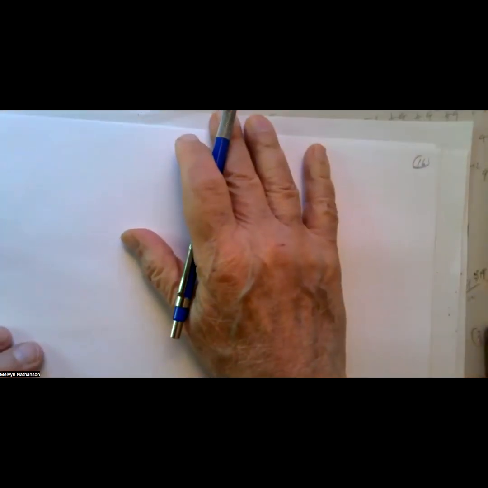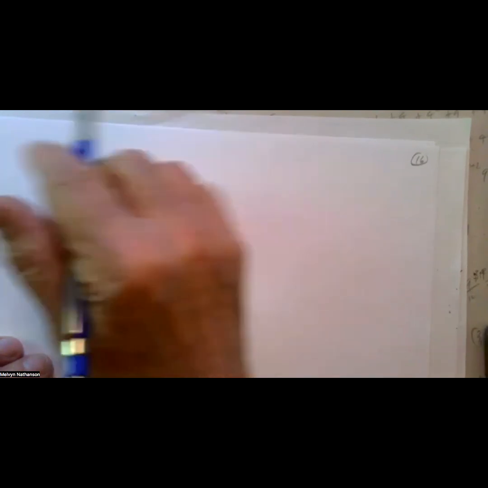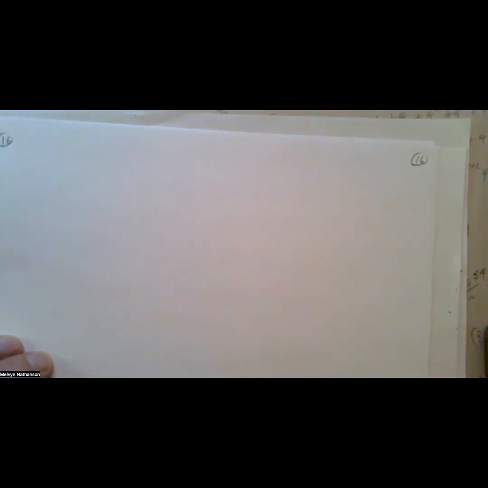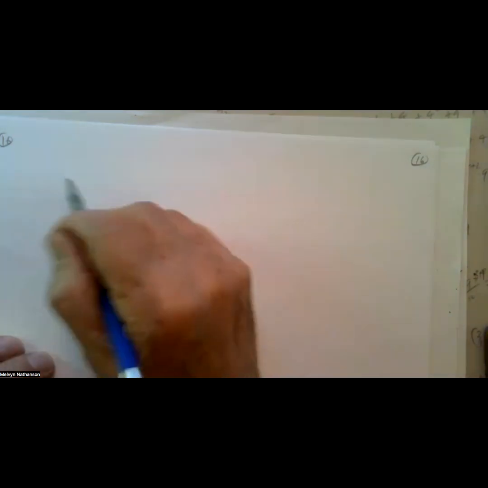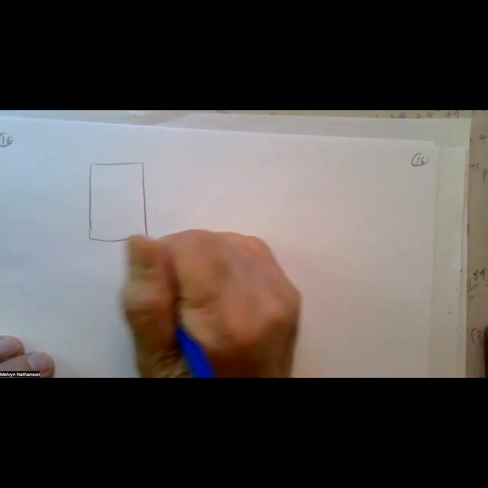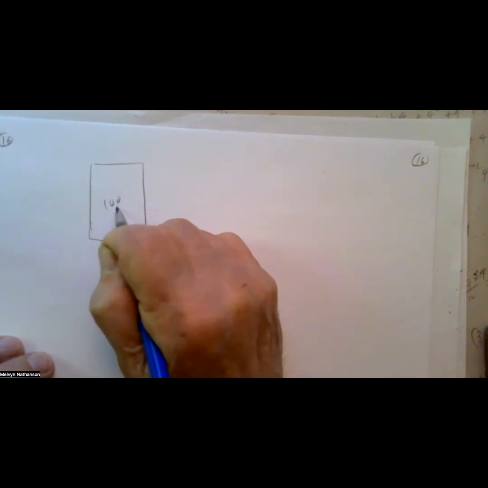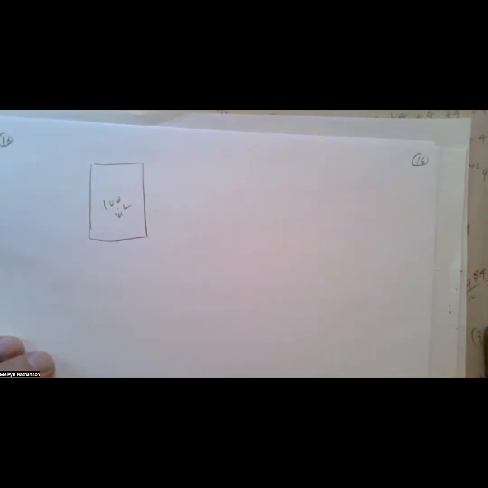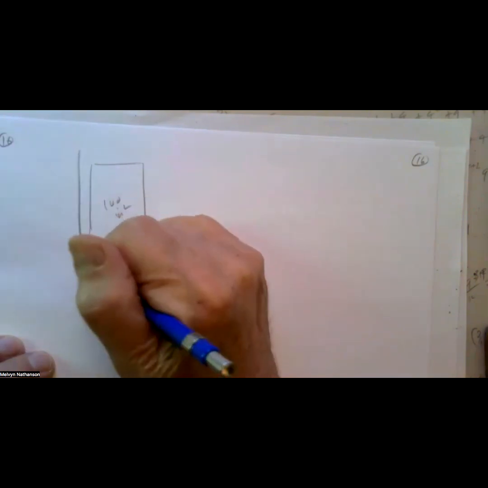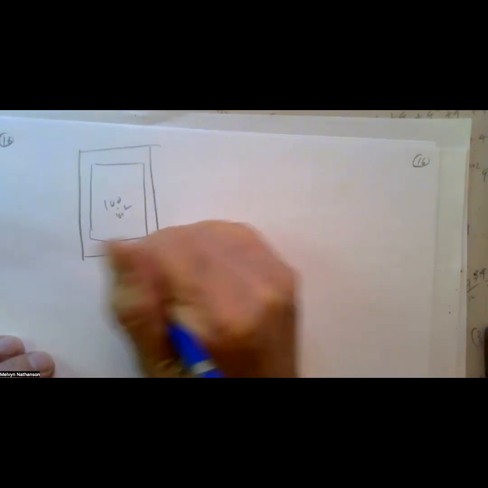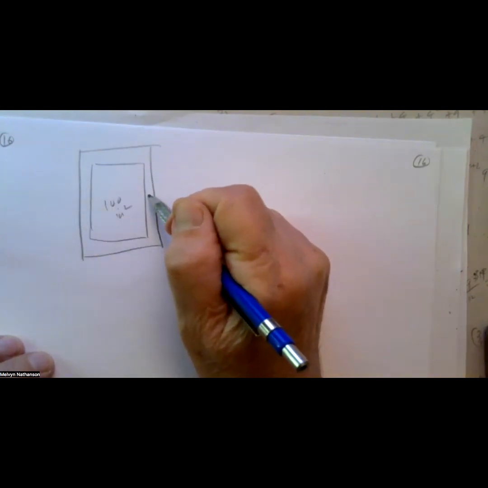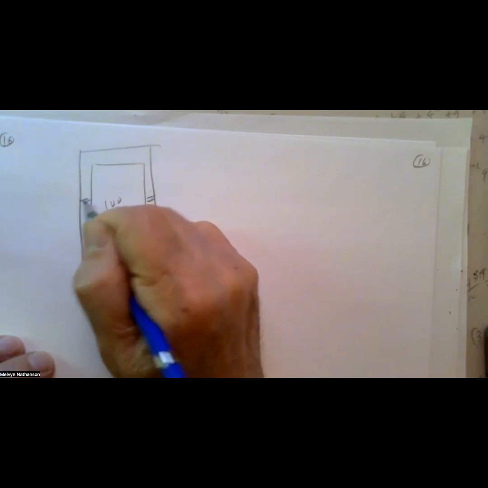Let's look at problem 16. For problem 16, we have a rectangular poster that is to have an area of 100 square inches. So the area is 100 square inches, with a 1-inch margin on the right and left sides. So this margin is an inch on the right and the left.